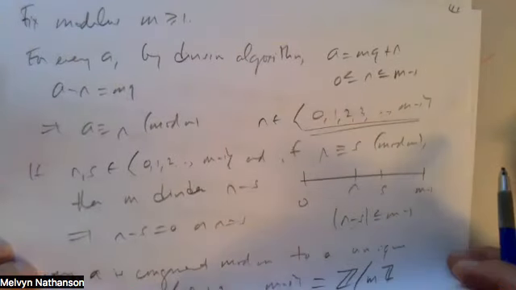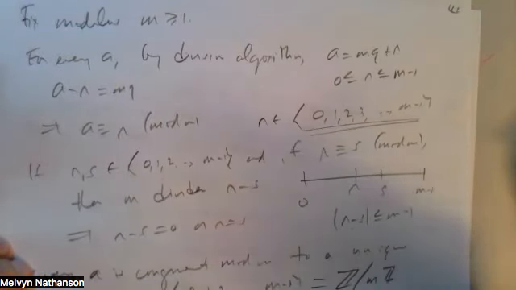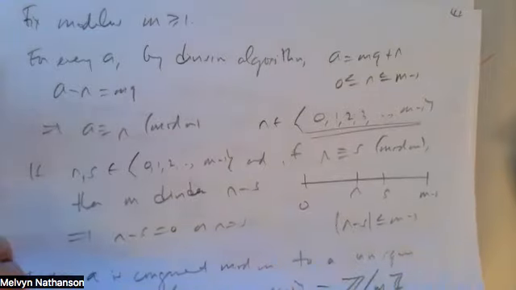And by saying this is a ring in algebra, this means I have a way to add, subtract, and multiply them. The algebraic operations are very simple.